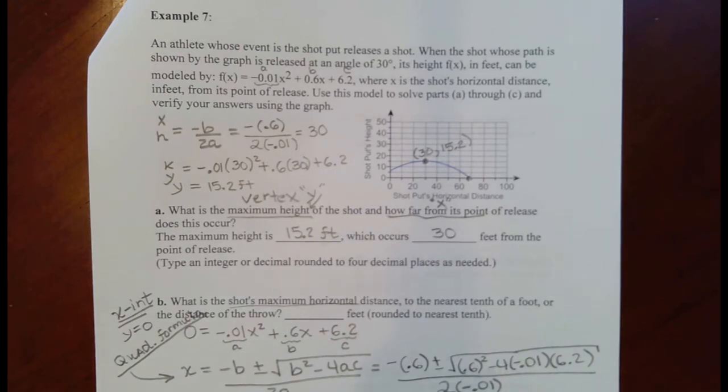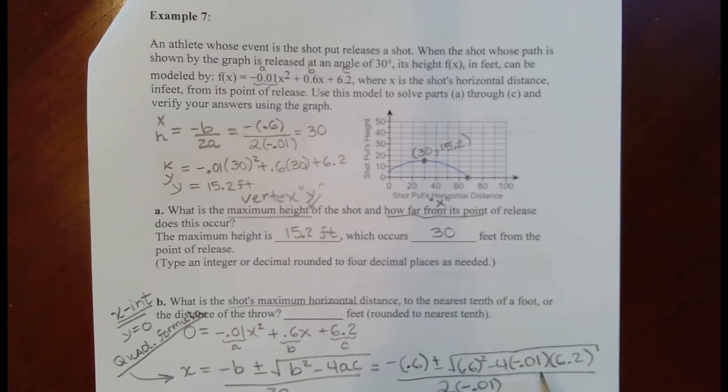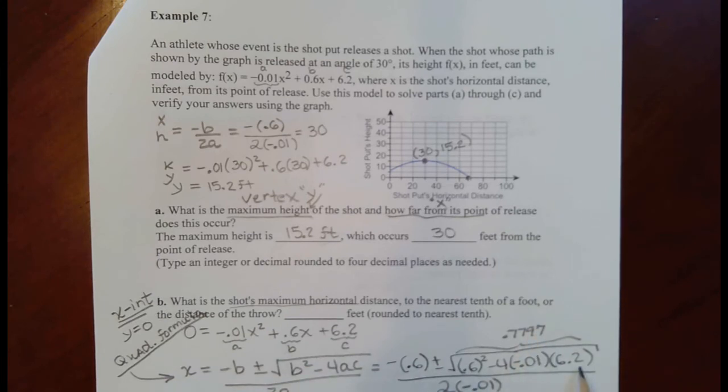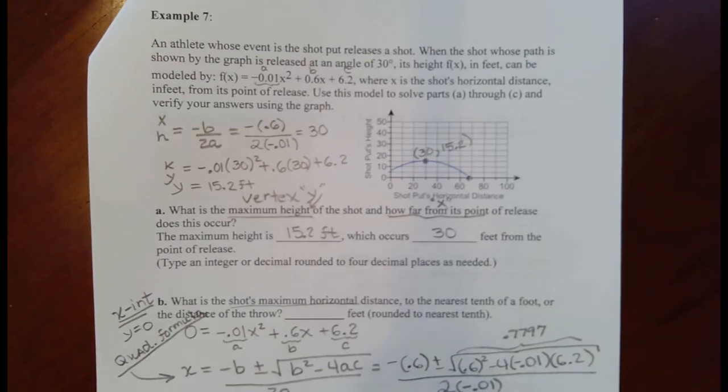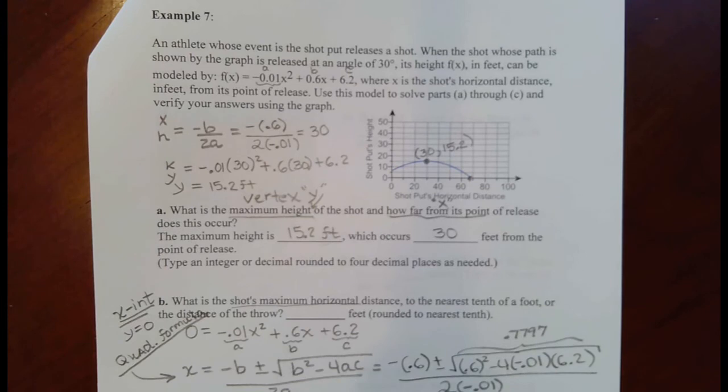7797 divided by all of that divided by, and I would get the answer to this first. Otherwise, you're going to have to do that. Divided by negative 0.02. And the other answer is going to be negative 0.6, but this time it's going to be negative 0.6 minus 0.7797 divided by negative 0.02. And you're going to see which of these solutions makes sense.